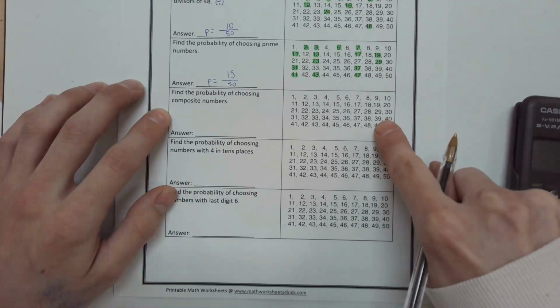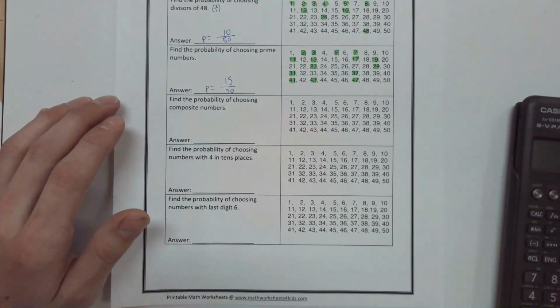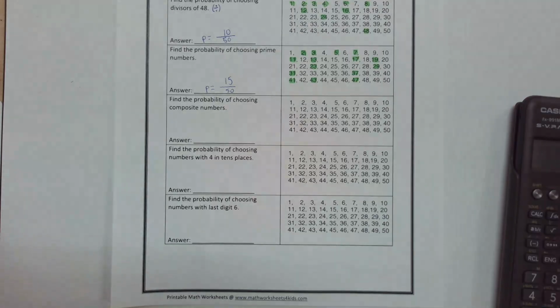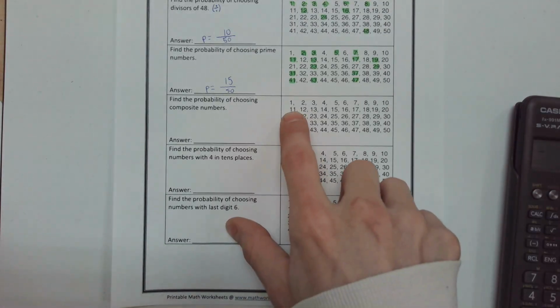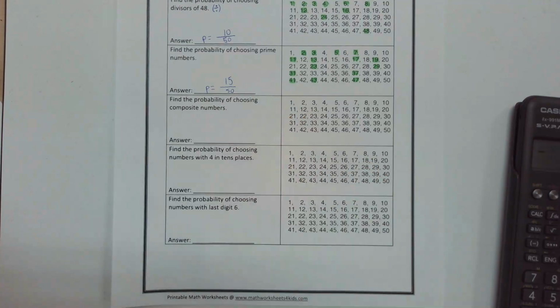We're going to go into this box. Okay, and I just want to remind you also that we are not going to be including 1 with our set. 1 is not a composite number or a prime number. All right, let's start highlighting.